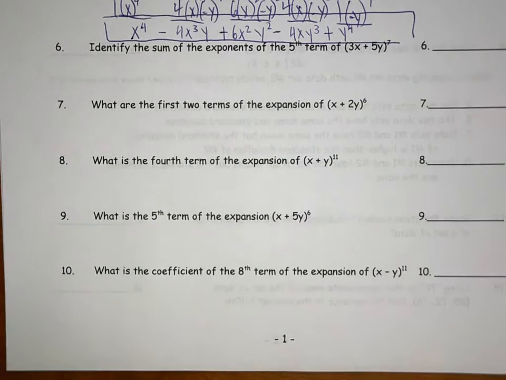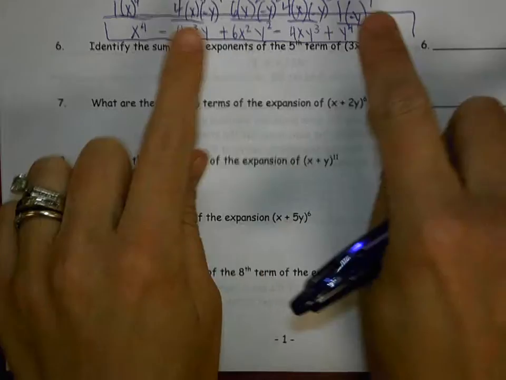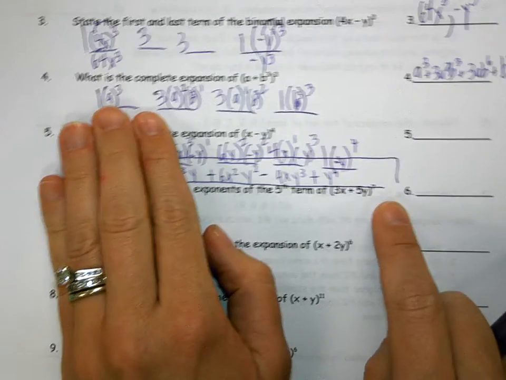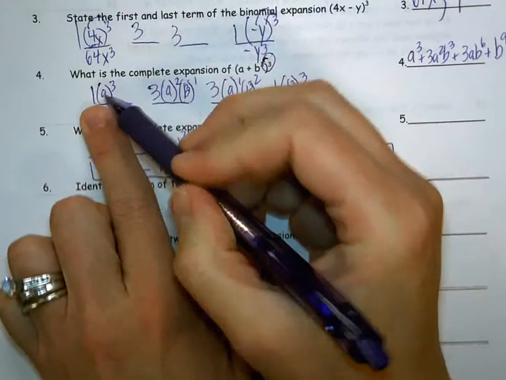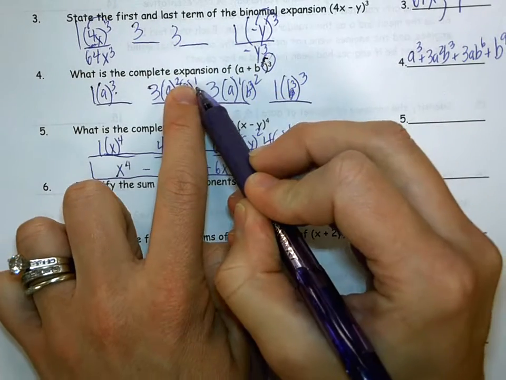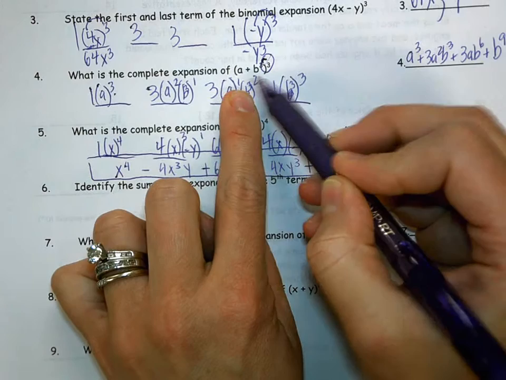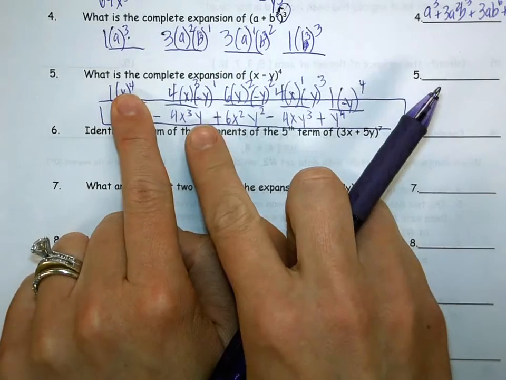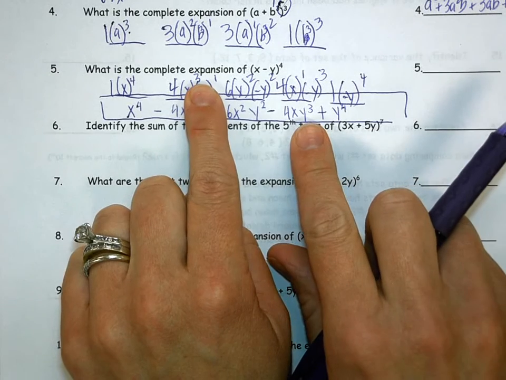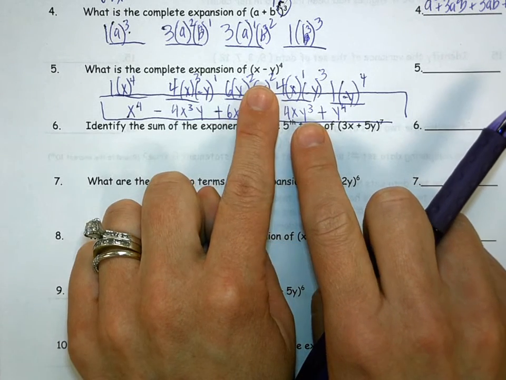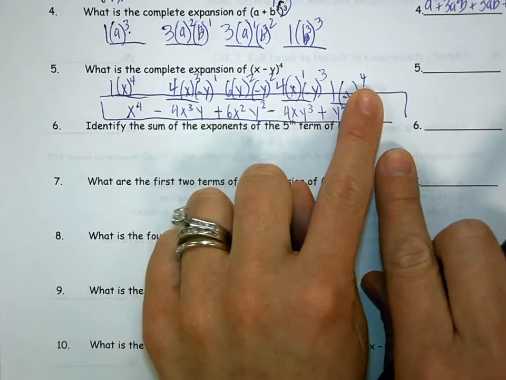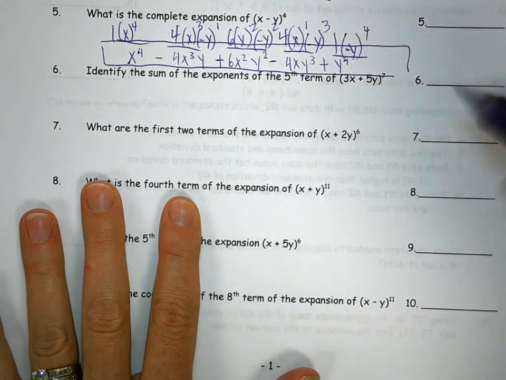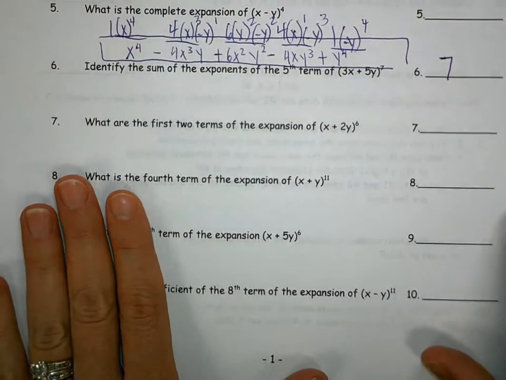Okay, 7 is correct. Whenever you're doing the exponents, if you go back here and look, remember, for instance on this problem, this is a third power, and this has a total exponent of 3. What's 2 plus 1? 3. 2 plus 1? 3. And then 3. On this one, this has an exponent of 4, and then 3 plus 1 is 4. 2 plus 2 is 4. 1 plus 3 is 4, and 4. Okay? So that means that on this one, they're going to have to add to be 7. Okay. Are we good there?